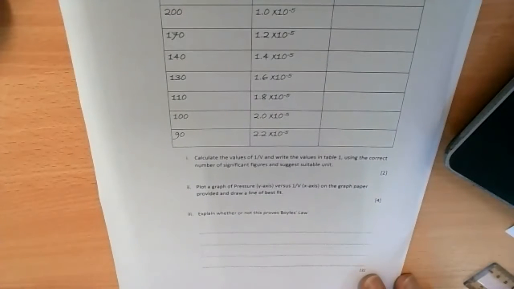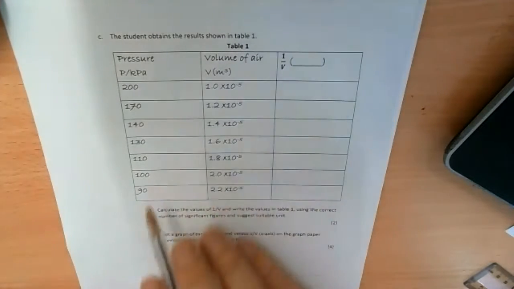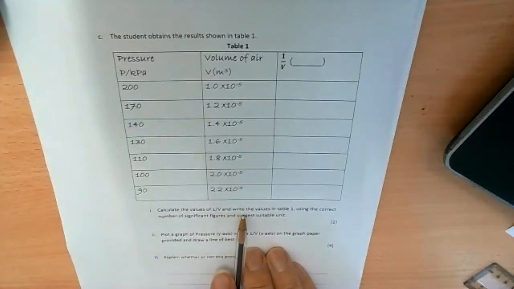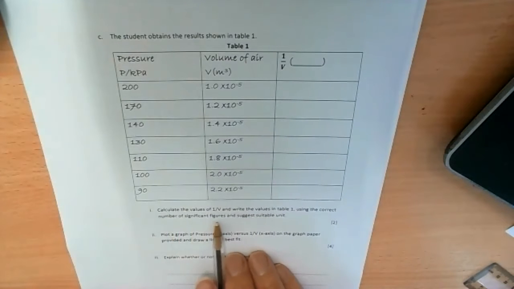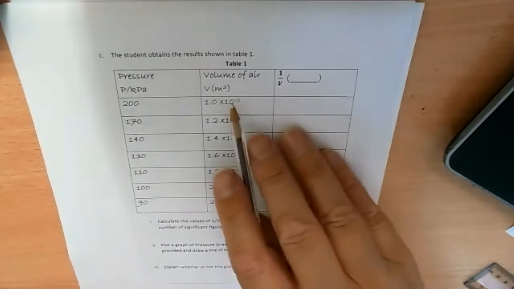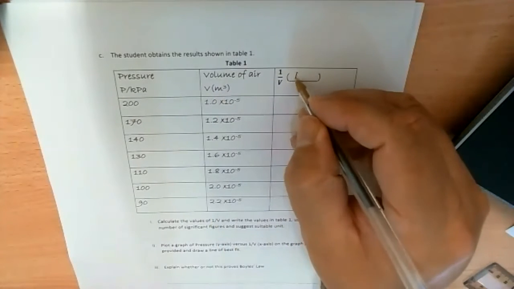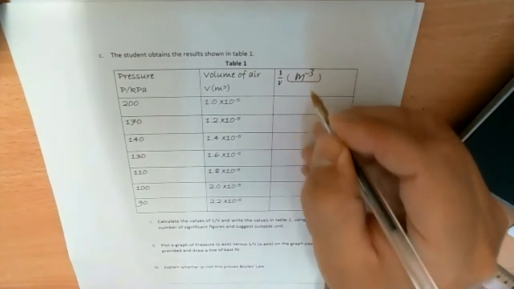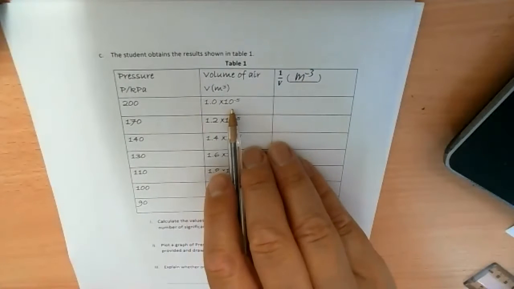So we're then on to the next question, which is getting on for the graph. We know that we're proving Boyle's law. It says calculate the values of 1 over V, and write them in table 1, using the correct number of significant figures, and suggest a suitable unit. So we've got to put the unit up here. Well, if it's 1 over V, and V is in meters cubed, that's going to be in meters to the power of -3. You've then got to work out this number, 1 over this number.